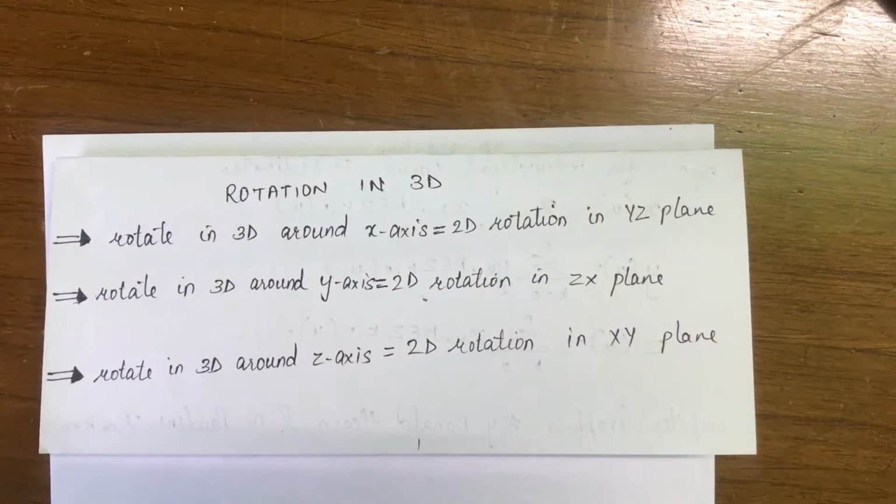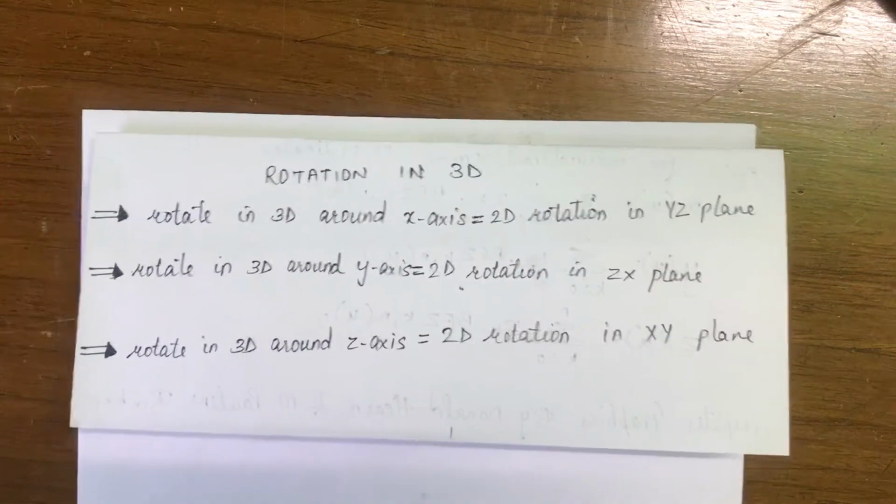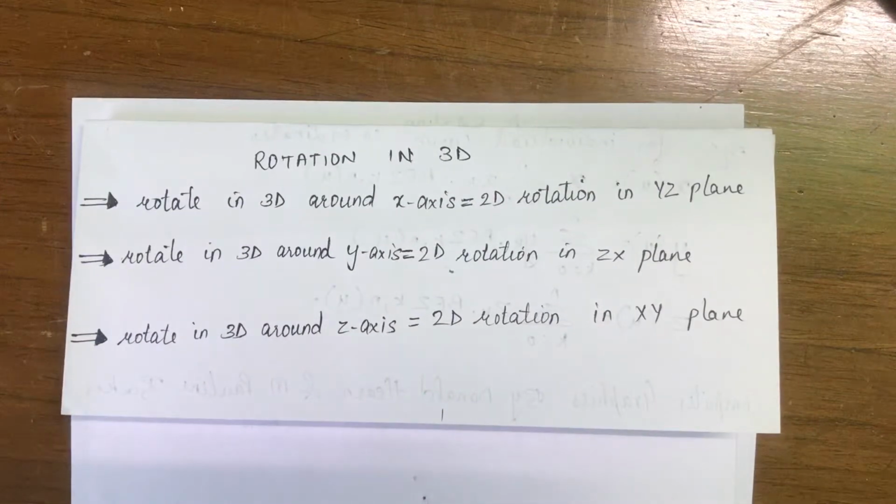Hello students, in the previous video we saw 3D transformations like scaling and translation. In this video we are going to see the 3D transformation called rotation in 3D.